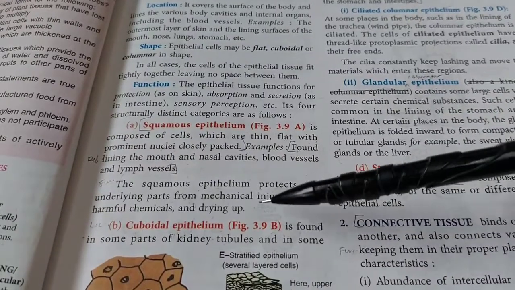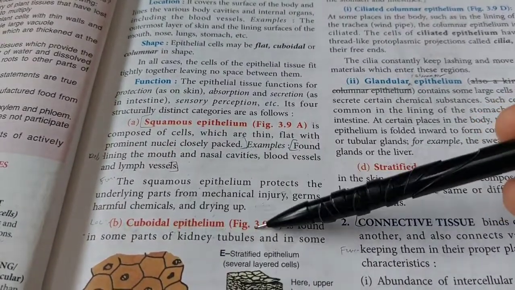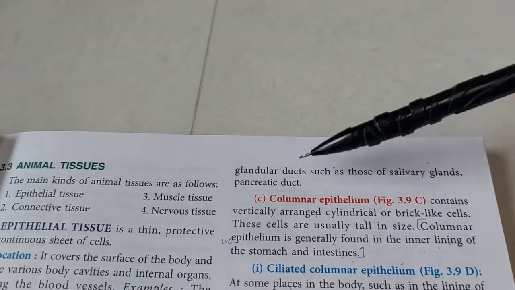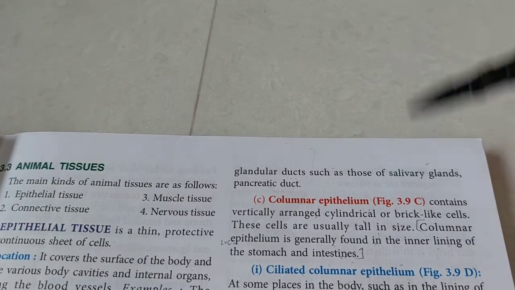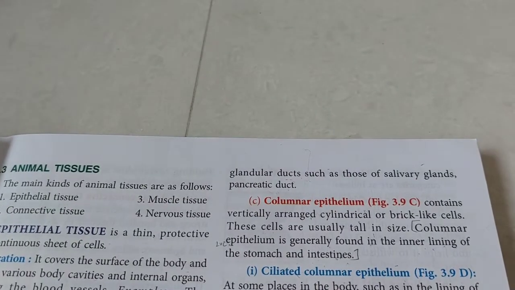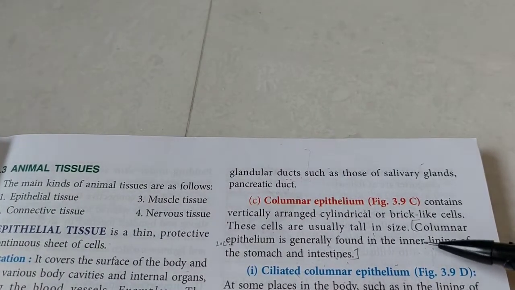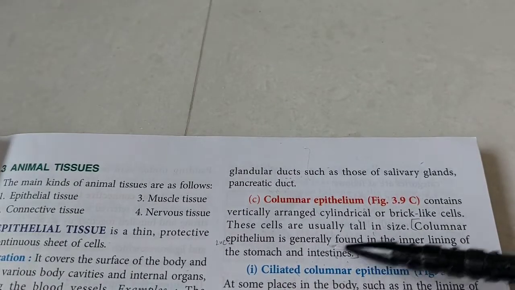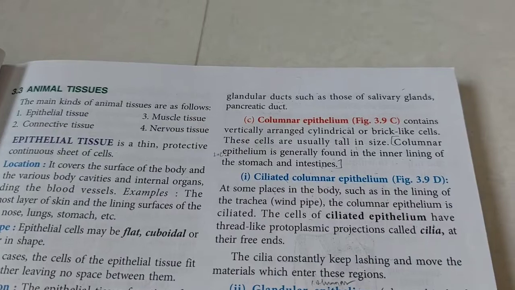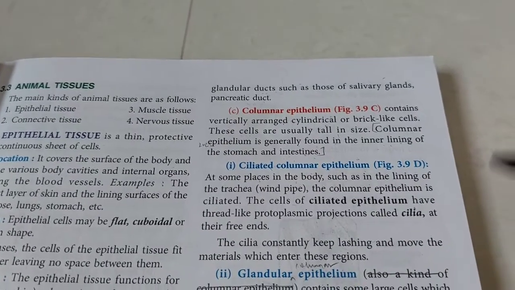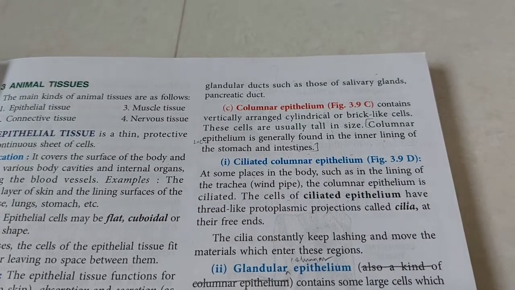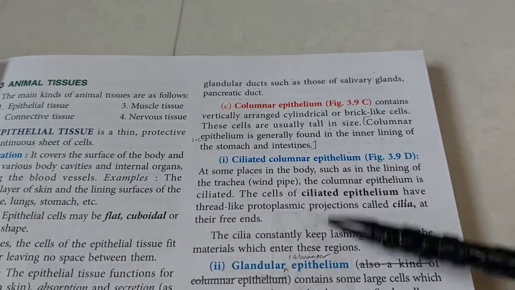Now, location of cuboidal epithelium. It is found in some parts of kidney tubules and in some glandular ducts like salivary glands, pancreatic duct, etc. Columnar epithelium, they are tall in size. They are generally found in the inner lining of stomach and intestines. You may want to make a table, your own notes in a tabular format, where you have the type of tissue, the subtype, the location and function.